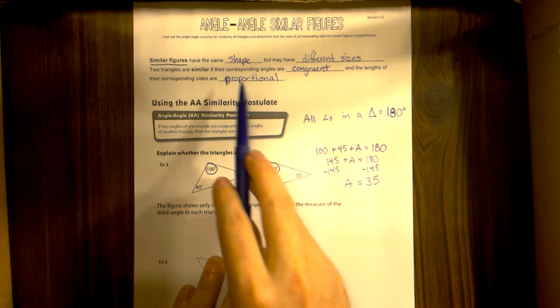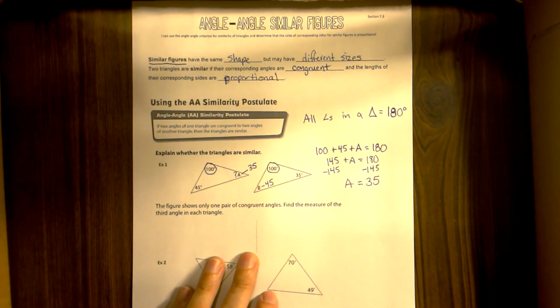Are all the corresponding angles congruent? Yes. Because all the corresponding angles are congruent, the lengths of their corresponding sides will have to be proportional. Therefore, these triangles are similar.